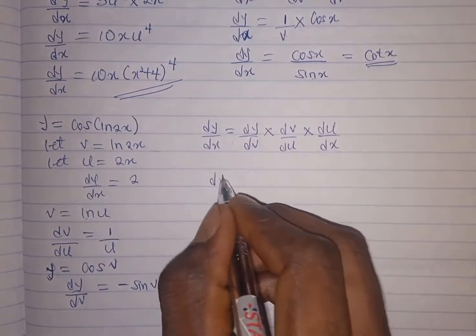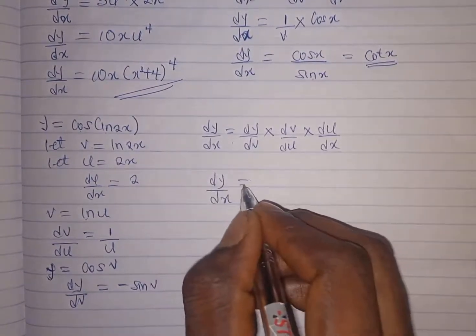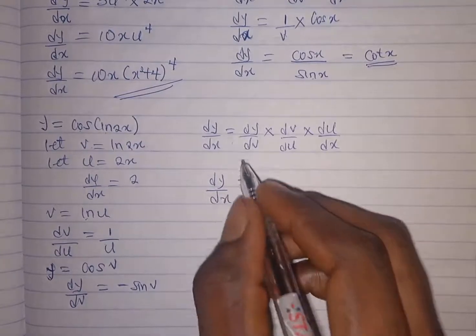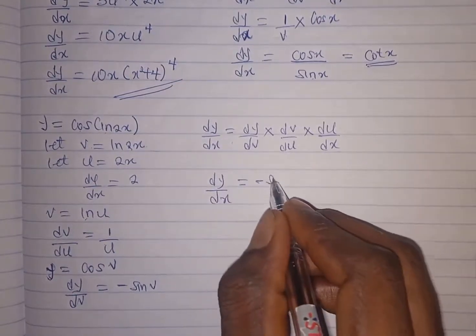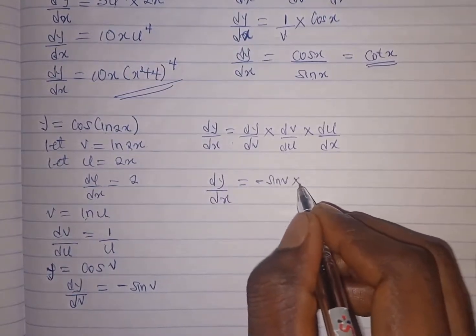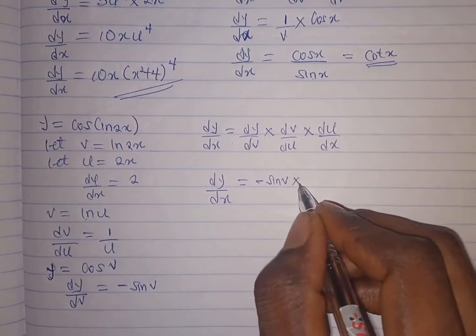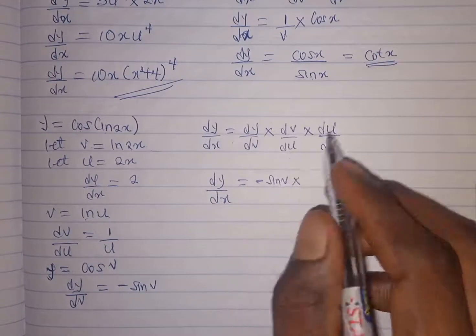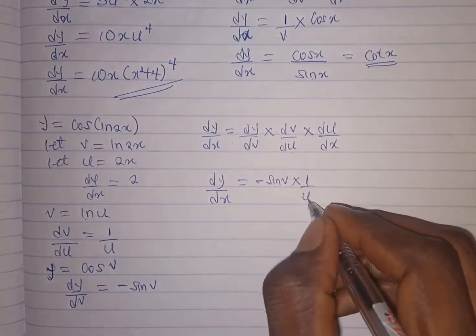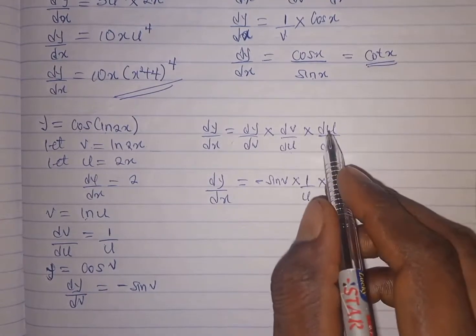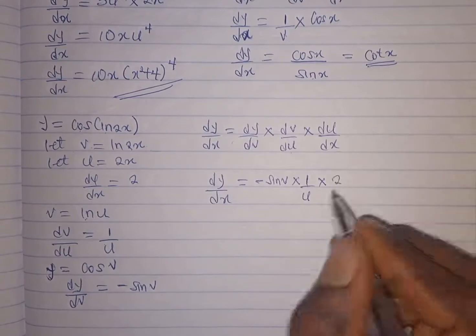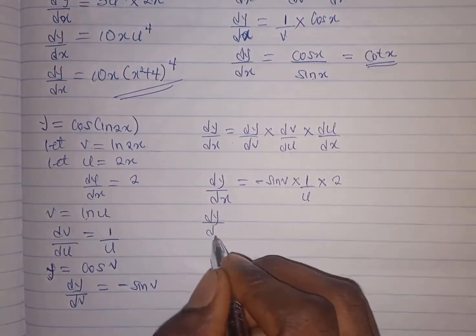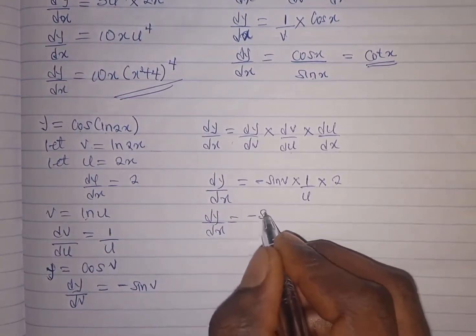So dy dx is equal to, what's your dy dv? Your dy dv is minus sine v, then multiplied by your dv du, which is 1 over u, then your du dx is 2. So dy dx will be equal to minus sine, what's v?